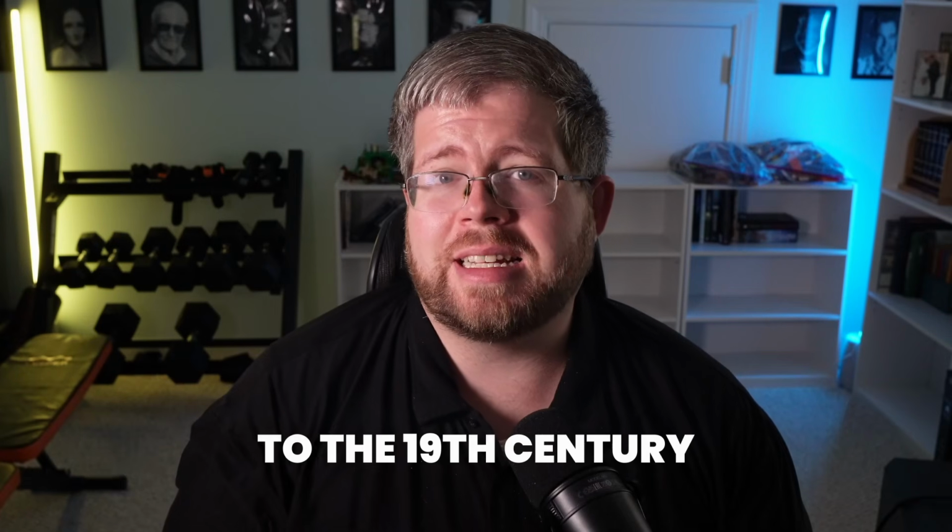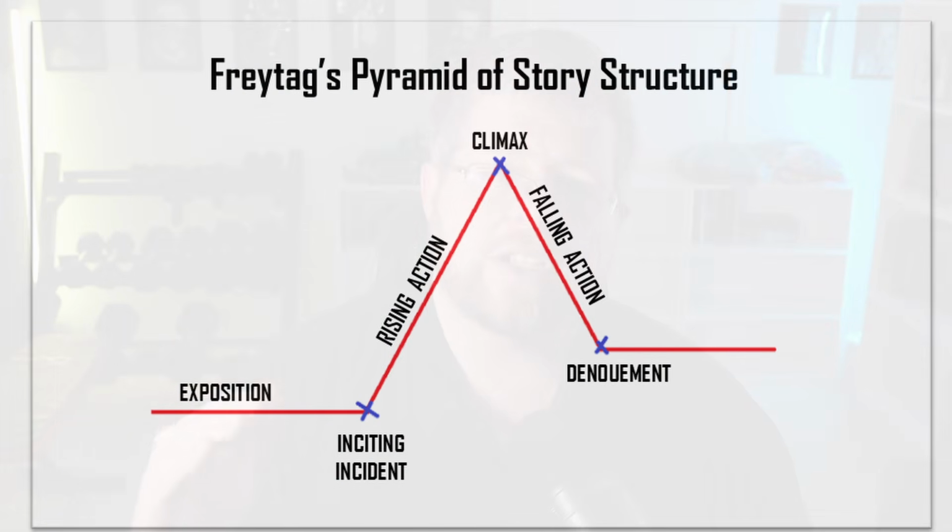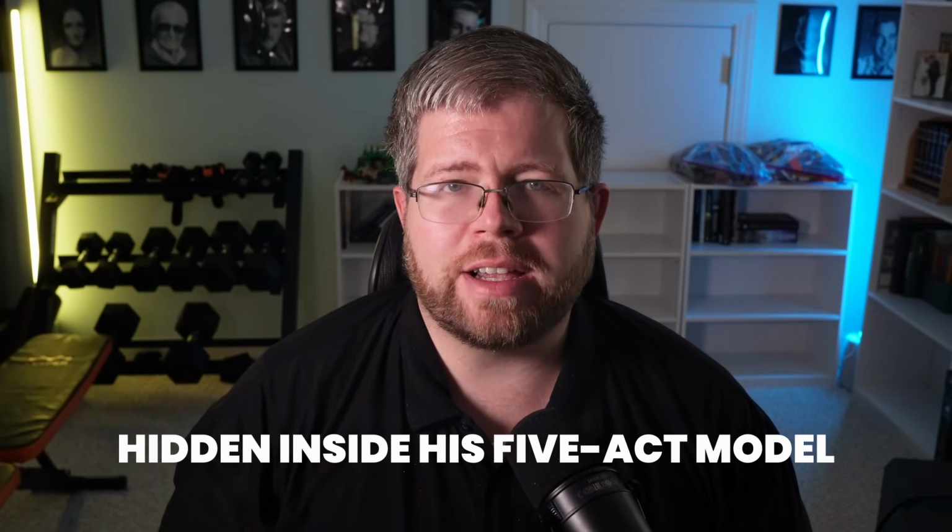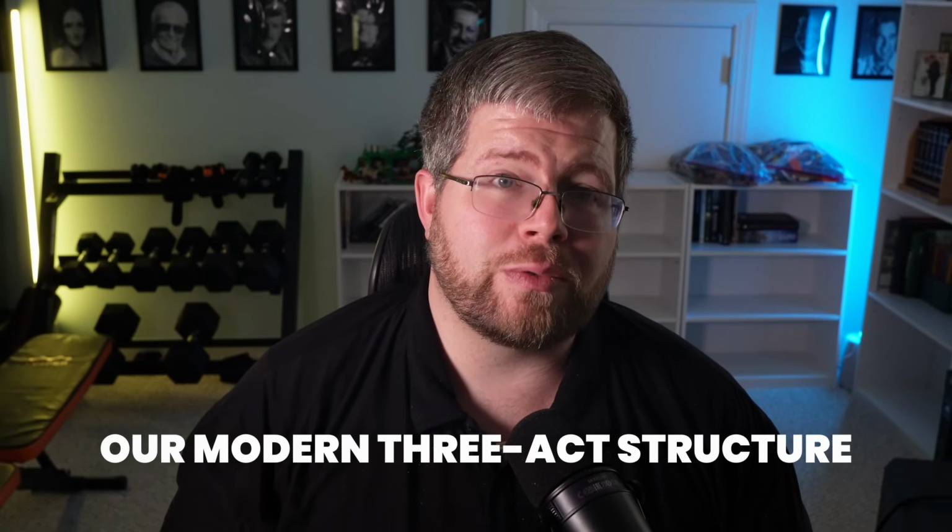Fast forward to the 19th century, and the German novelist Gustav Freytag created his famous pyramid. I'll have another video of that one very soon. He visualized the 5-act structure as a triangle: exposition, rising action, climax, falling action, and resolution. But hidden inside his 5-act model was the skeleton of our modern 3-act structure.